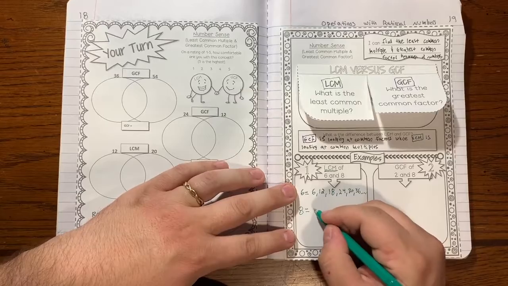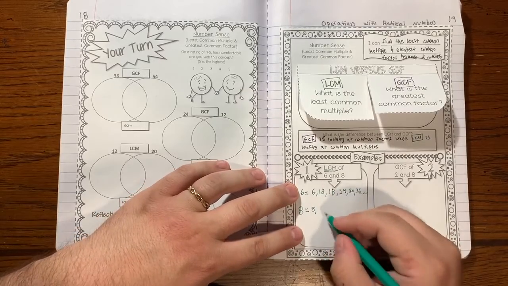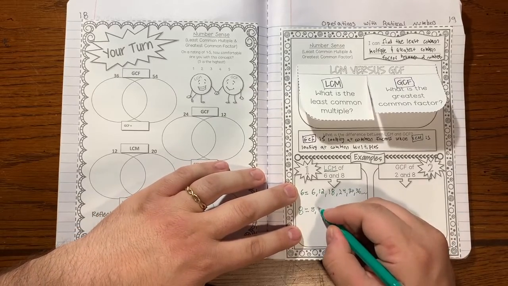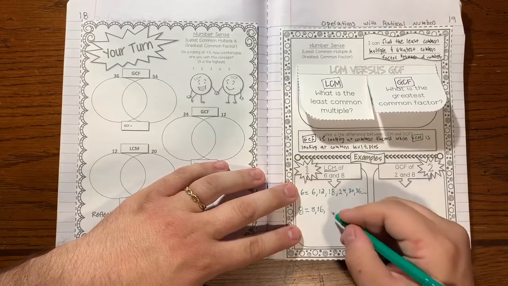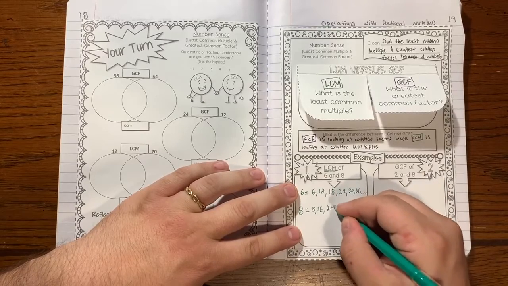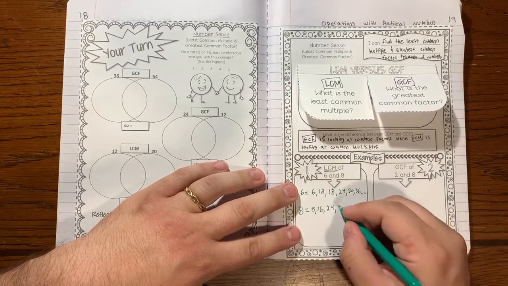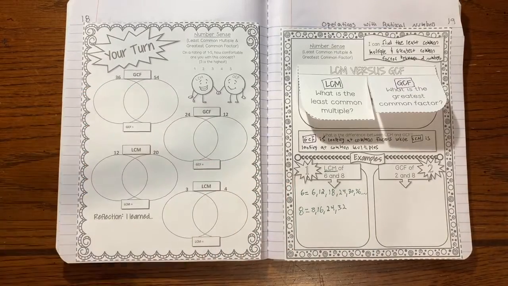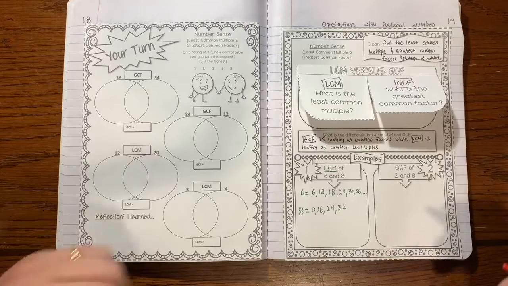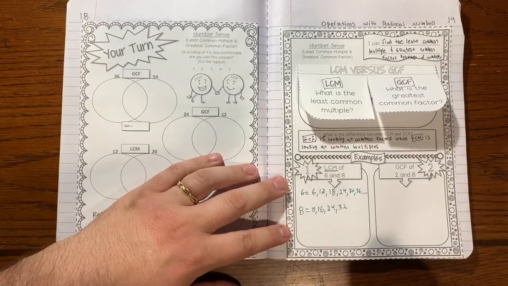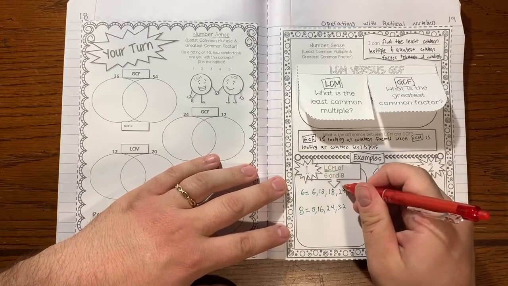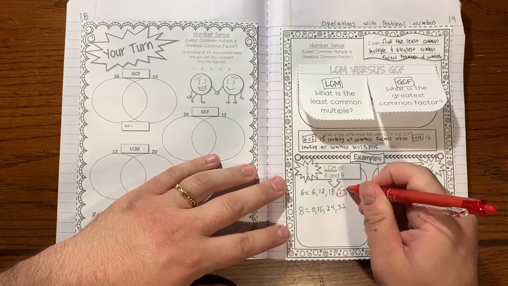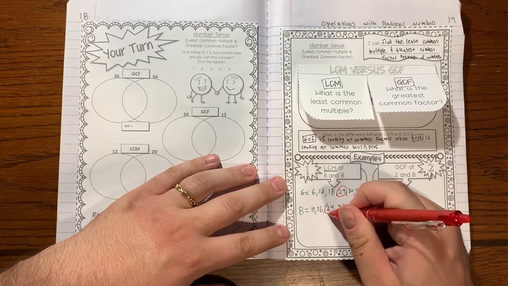So 8 would be 8, and then 8 plus 8, or 8 times 2 would be 16, and then 24, and then 32, and you can keep going, but we want to stop because they have a number that's in common now, right? The common multiple, their smallest one, is 24.